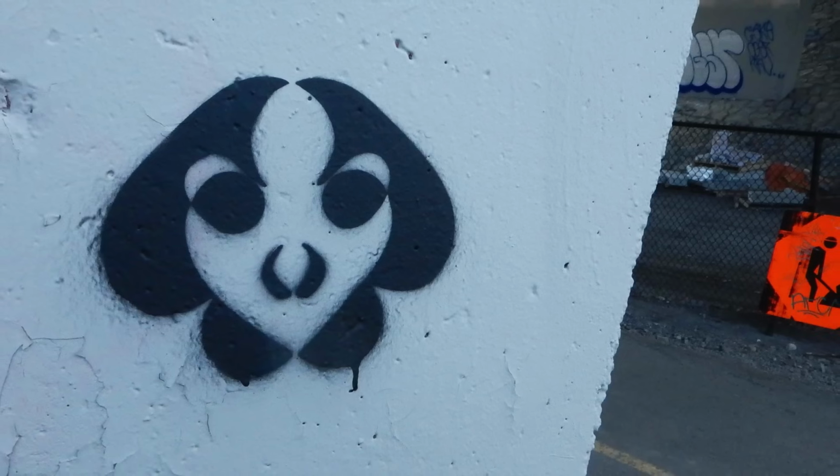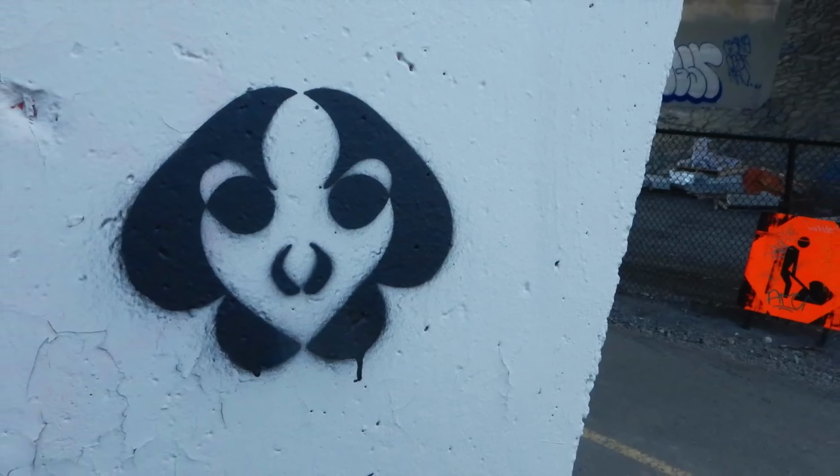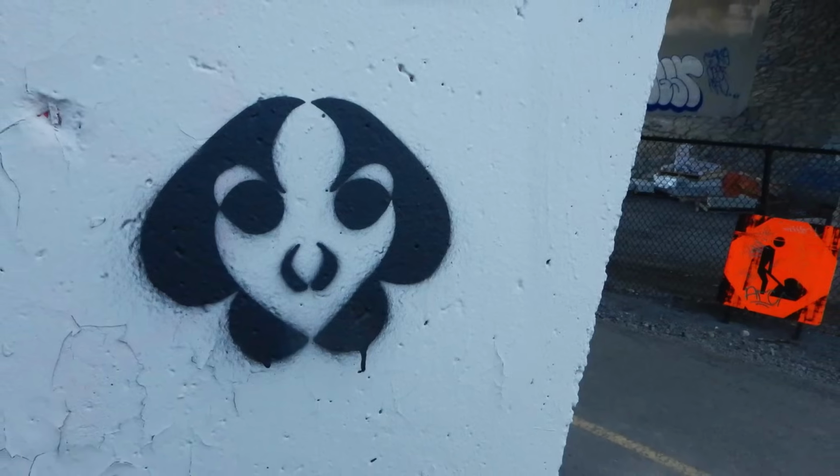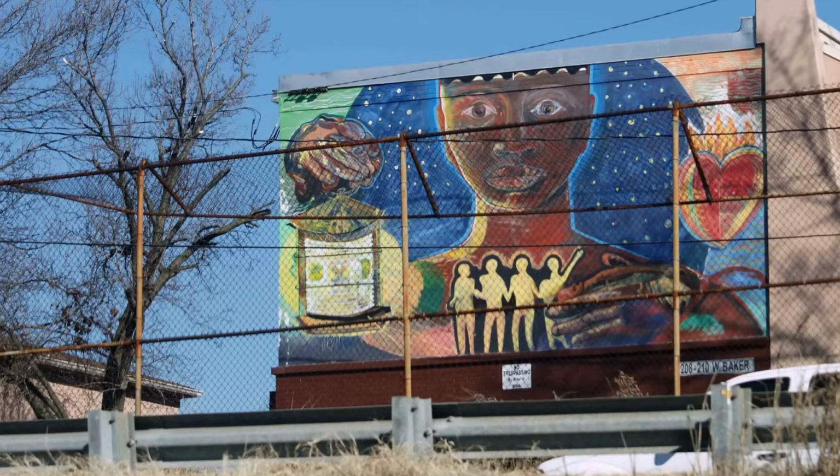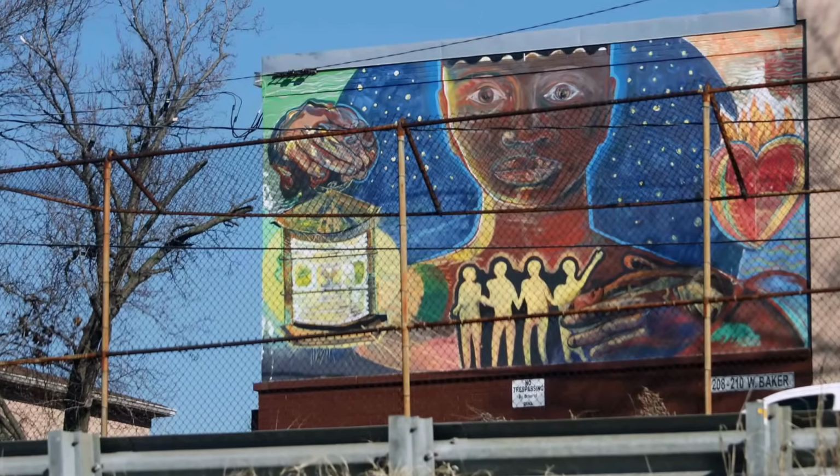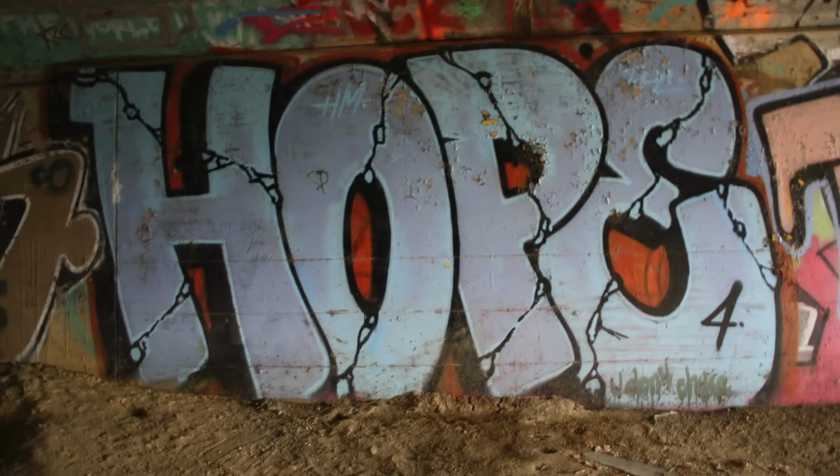In graffiti culture, stencils are not a well-respected type of graffiti due to the lack of skill needed to actually produce a stencil piece, and that's probably another reason why it falls under the street art category instead of the graffiti type category.